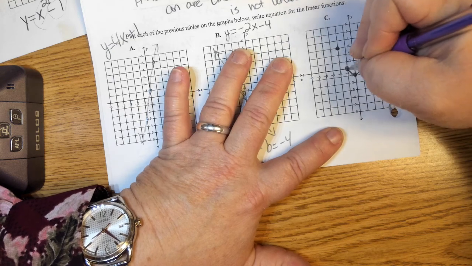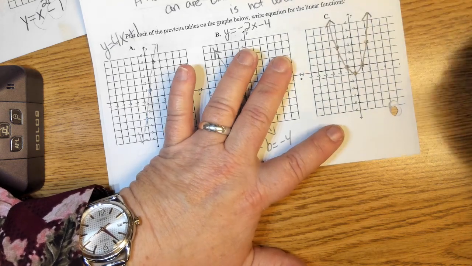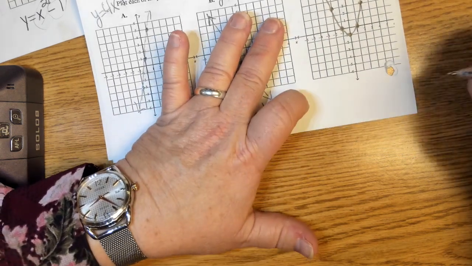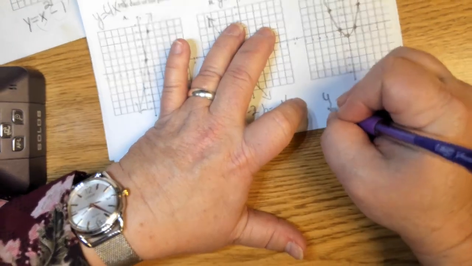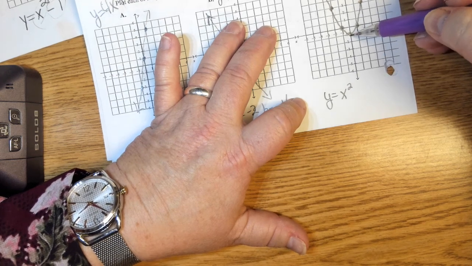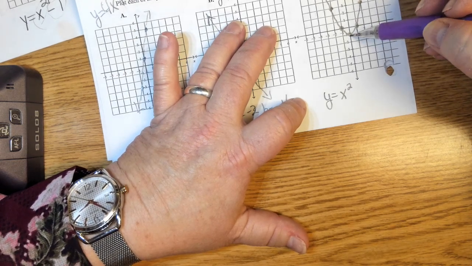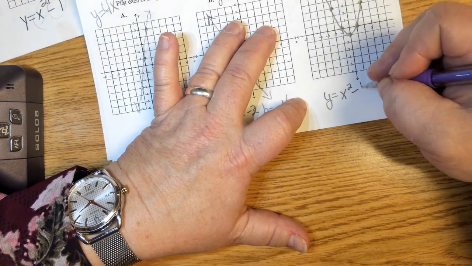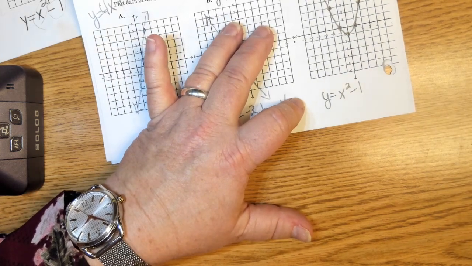And remember that a parabola is always going to have an x squared. So y is equal to x squared, and where is your y-intercept? -1. Okay?